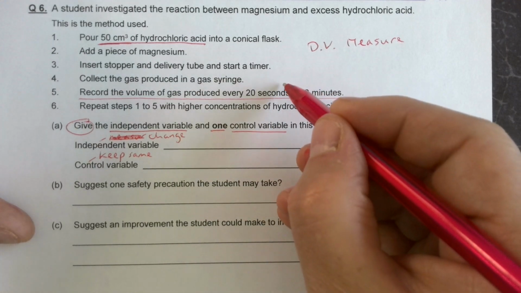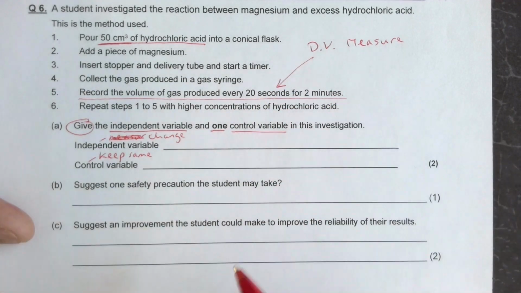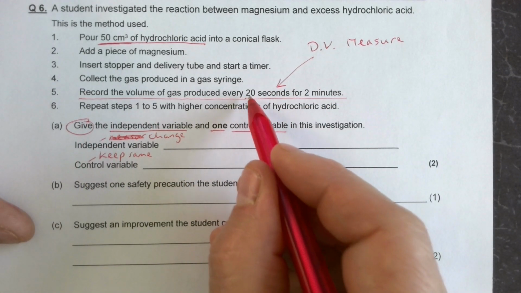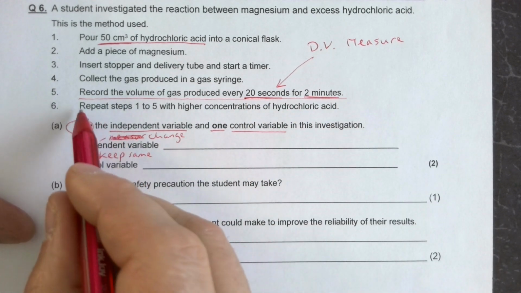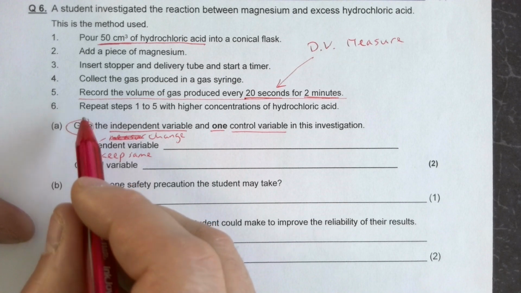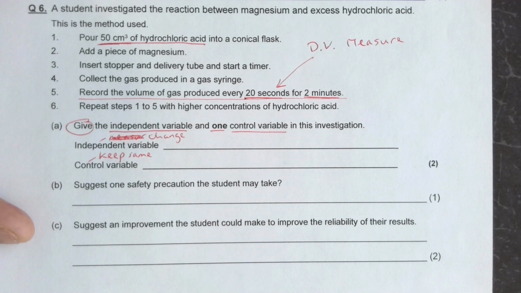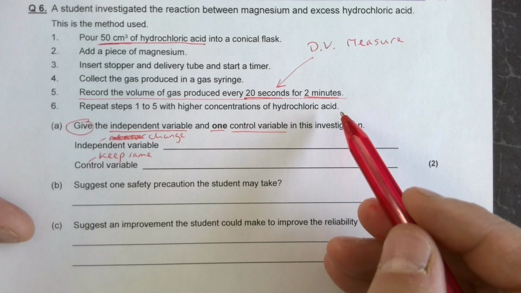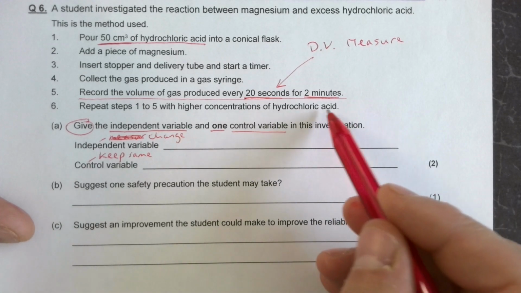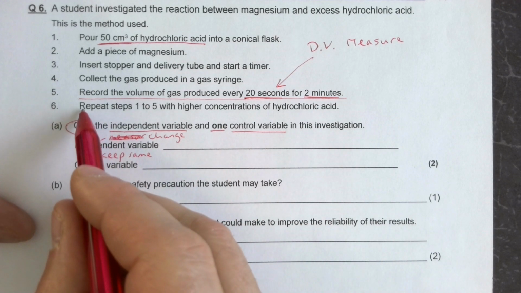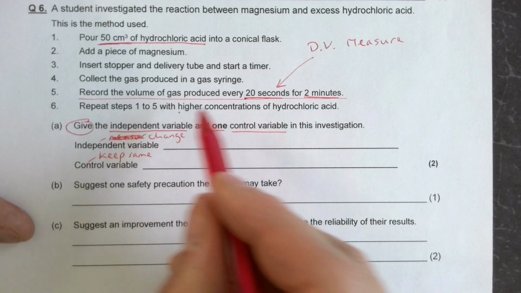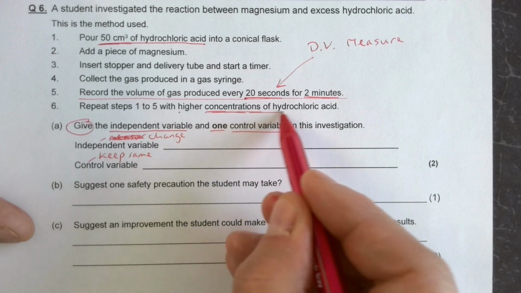So that's our dependent variable there. And we're doing it every 20 seconds, which is a control, over two minutes. And then we repeat. Remember I said earlier, in question 3, we repeat steps 1 to 5, ignore anomalies, calculate an average. That's that line there. So the thing we're changing is we're repeating steps 1 to 5 with a higher concentration. So we're changing the concentrations of hydrochloric acid.